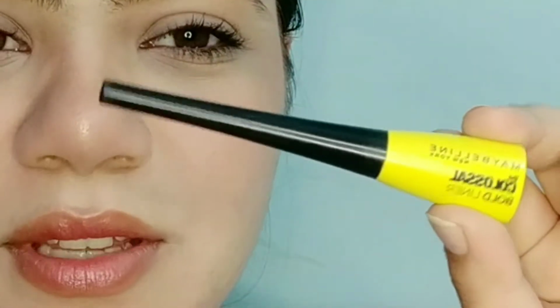Let's start the video. I'll be using this Maybelline's Colossal Eyeliner. It's a jet black eyeliner having a very thin tip. Let me show you.